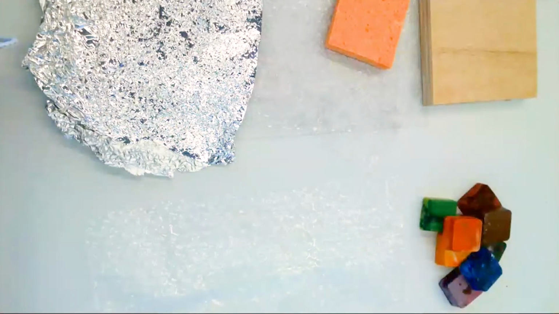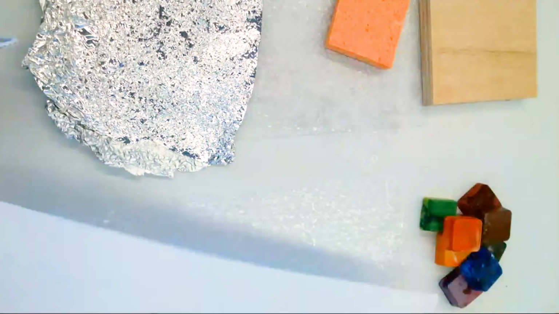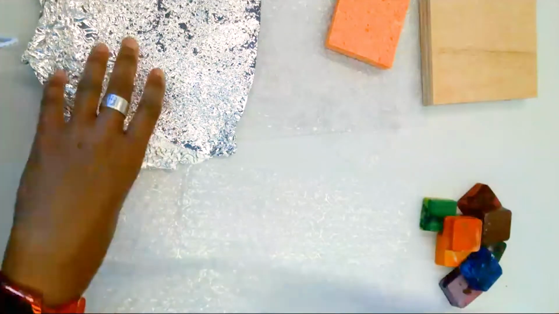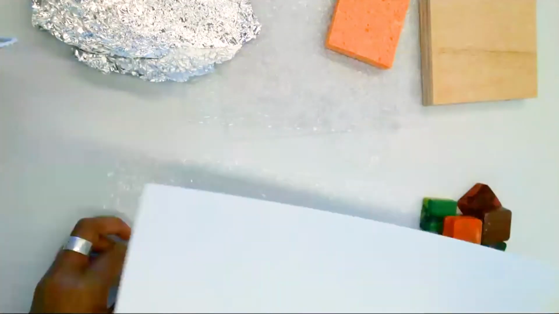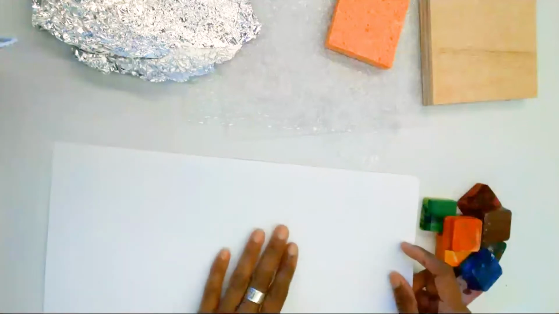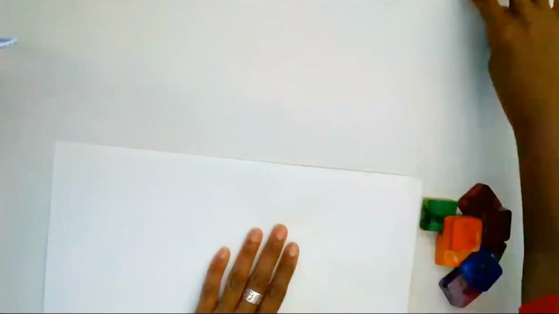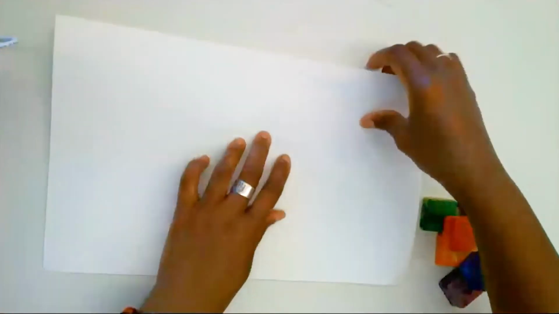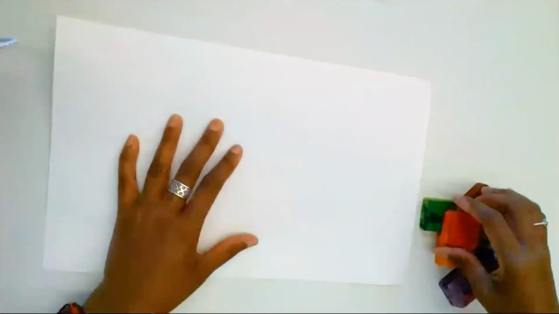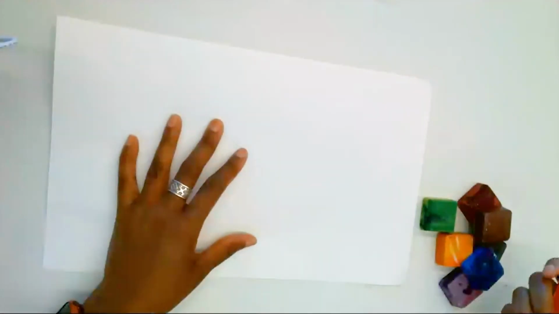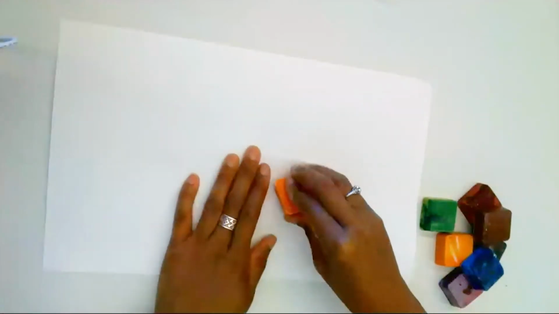The first one I'm going to start with is bubble wrap. So we've got the bubble wrap, and then you place the paper on top of what you're going to rub. Let's try out the orange.